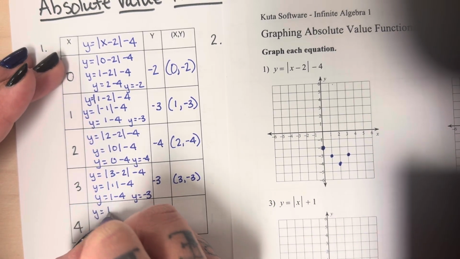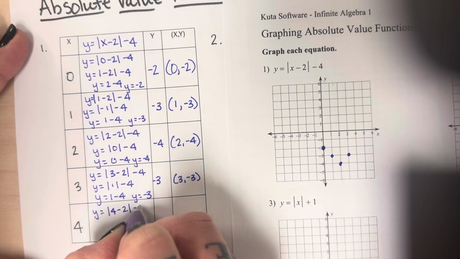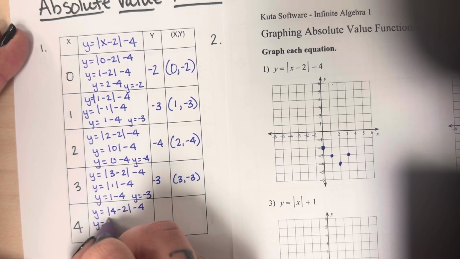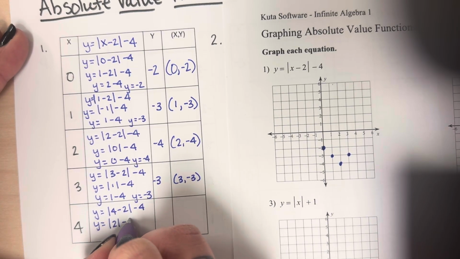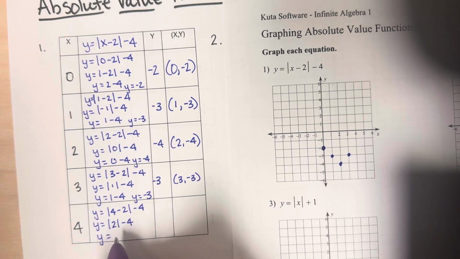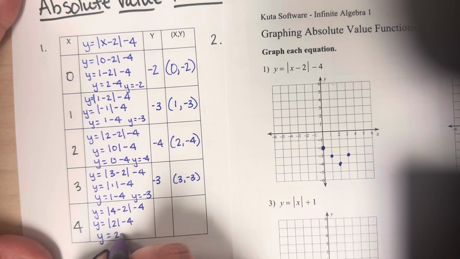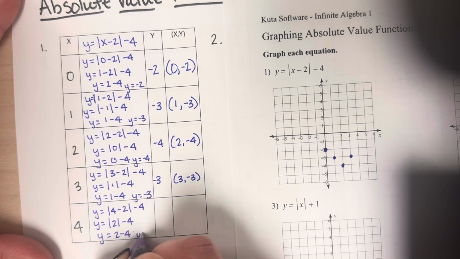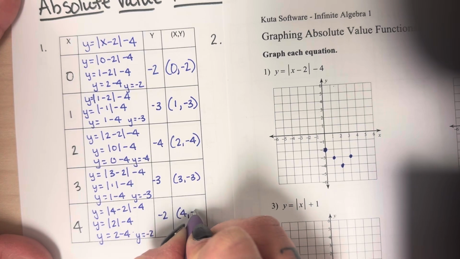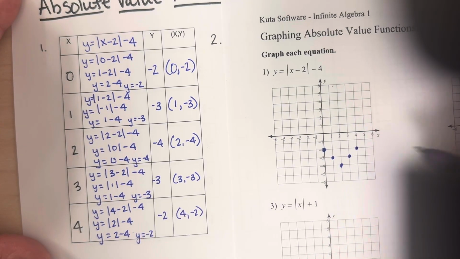If x is 4, y equals the absolute value of 4 minus 2, minus 4. 4 minus 2 is 2. The absolute value of 2 is 2. Minus 4 is going to give us y equals negative 2. So my next point is 4, negative 2. So I'm going to go over to 4, down 2, and put a dot.